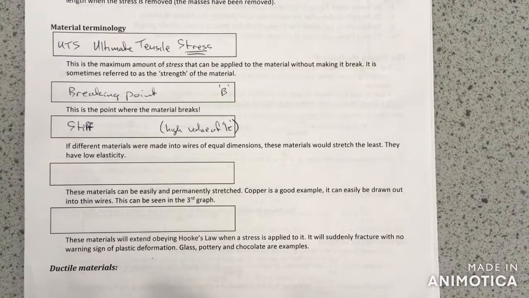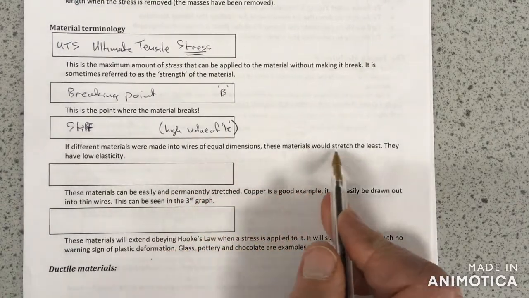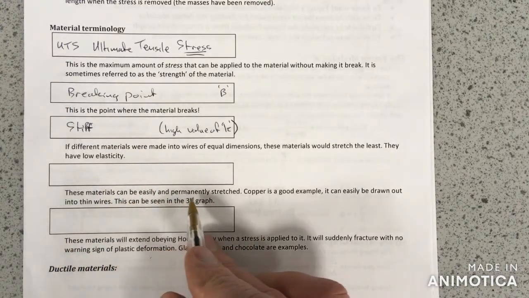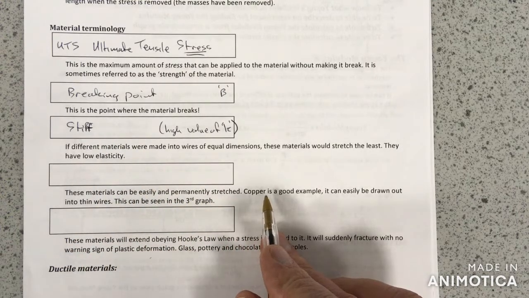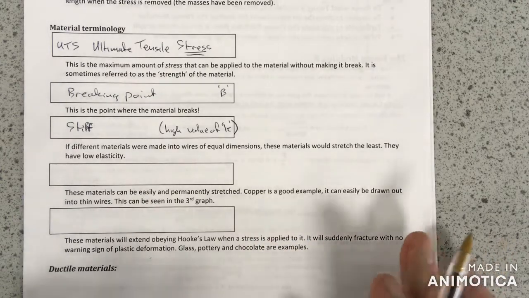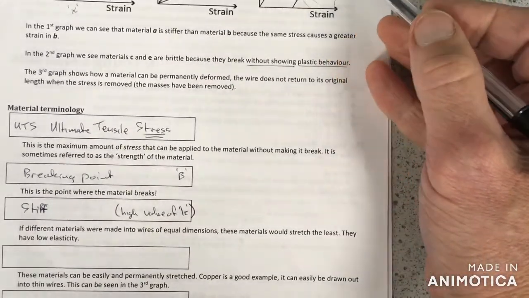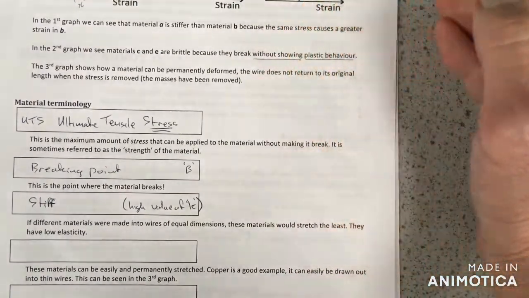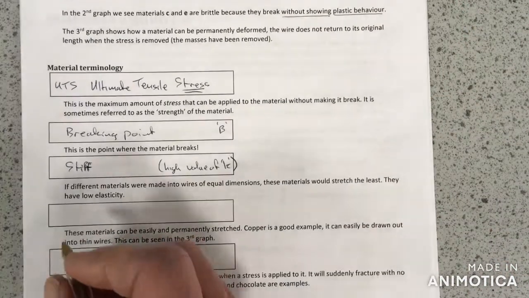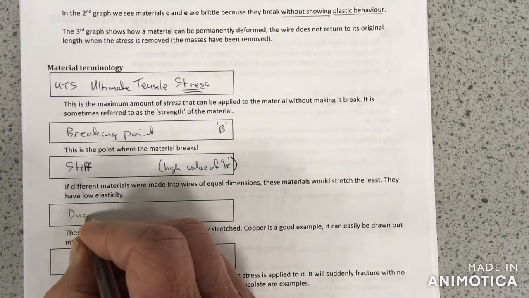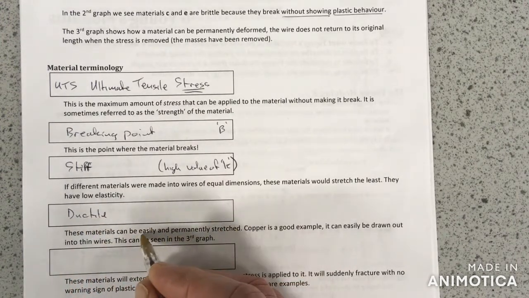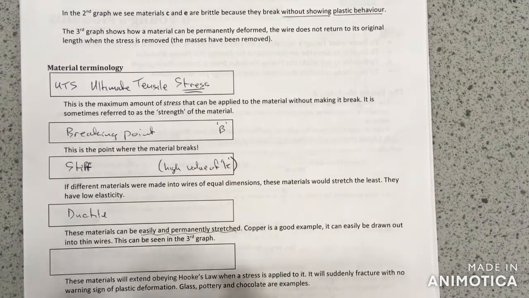Now, if some stretch more and some stretch less, well, the ones that stretch more, copper is a really good one. You can draw them out, you can stretch them, they become very long, thin wires, very much like this, fairly typical, or even D in the middle there. Although that one breaks, so copper goes a long way along. This is basically what we mean by ductile. So it's that curving section, easily and permanently stretched. Long thin wires is the clue to that.